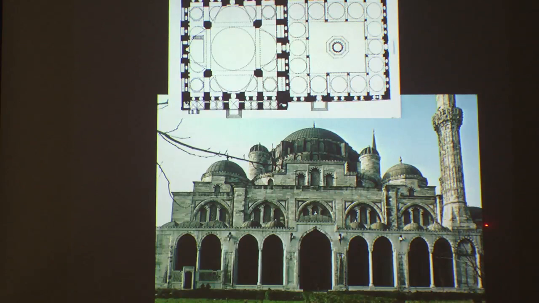Have a look carefully at the elevation here and at the plan of the building. Now tell me, where does this arch correspond to on the plan? Why don't you point it out for me? It's here. It's there, okay.